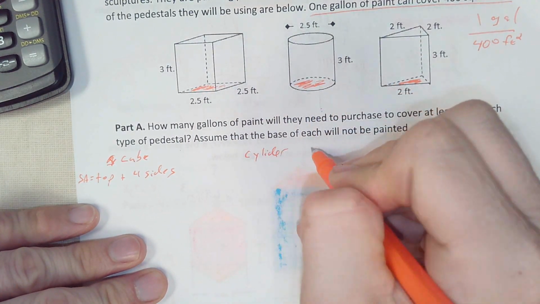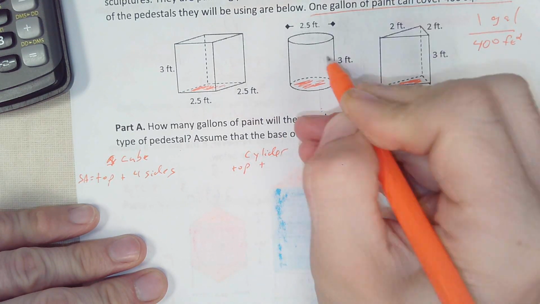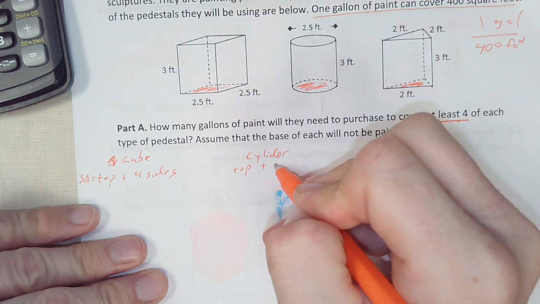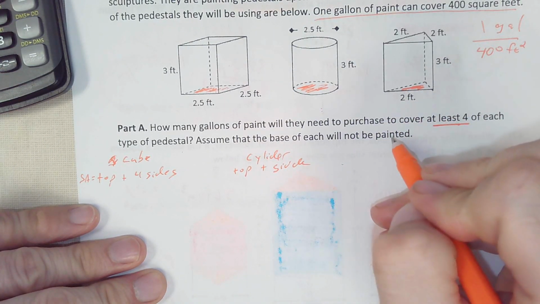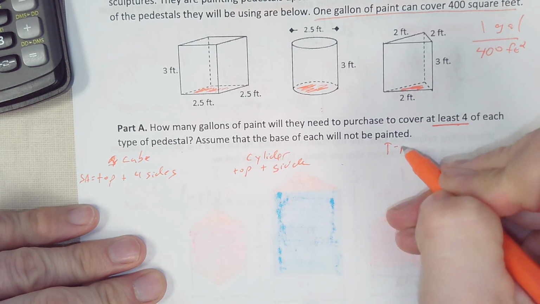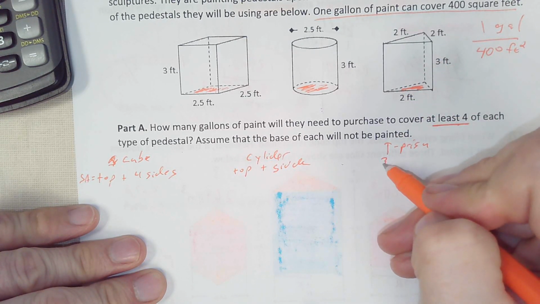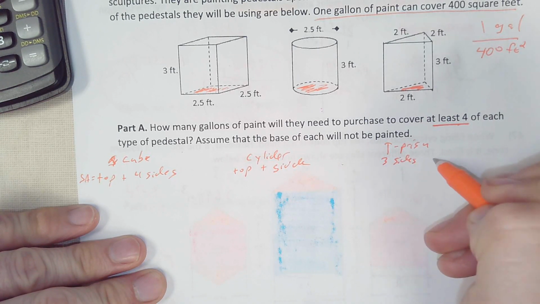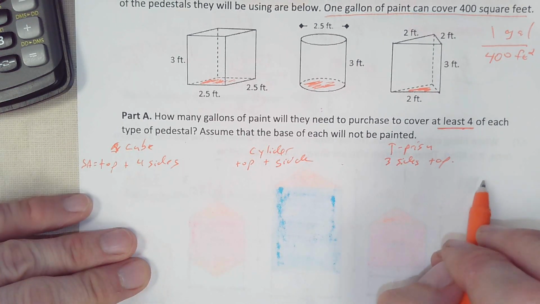It's going to be the top plus the side. And then the triangular prism is going to be 3 sides and the top. Okay, so let's figure that out.